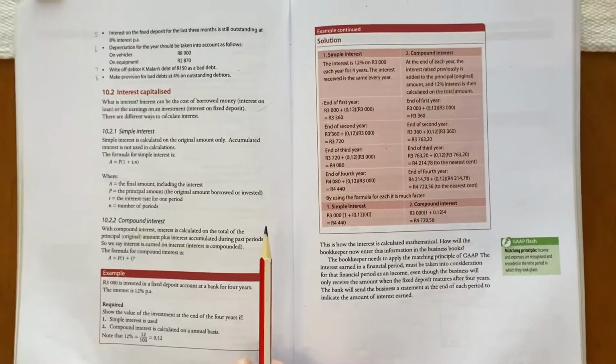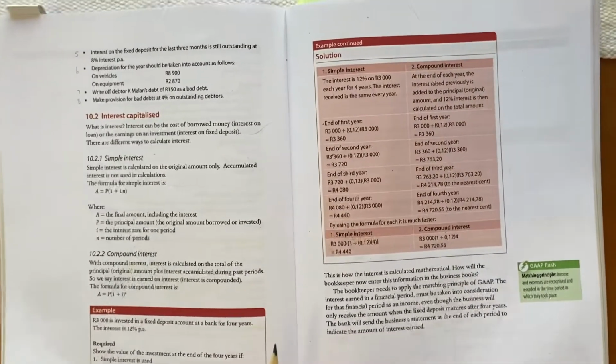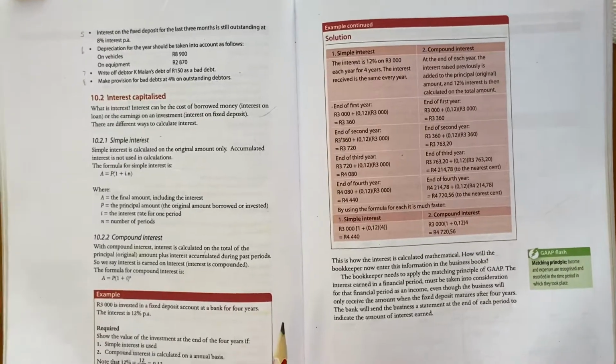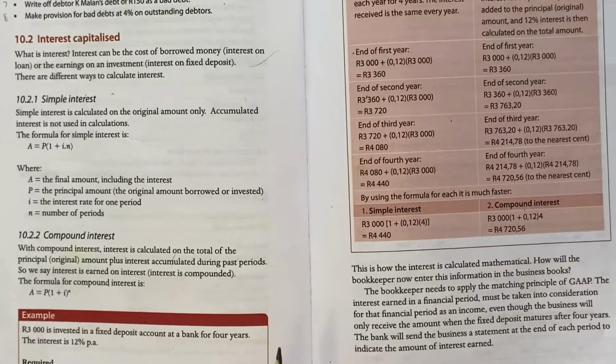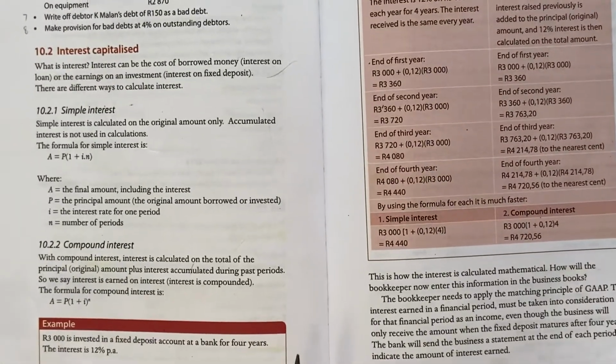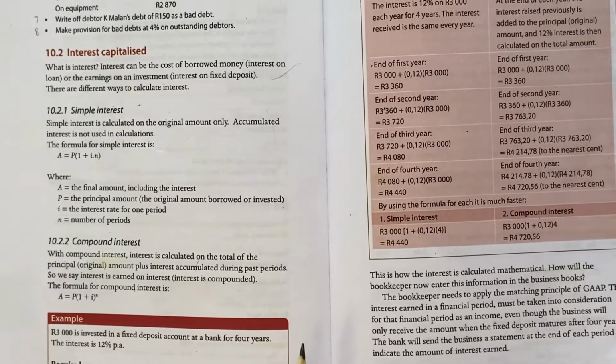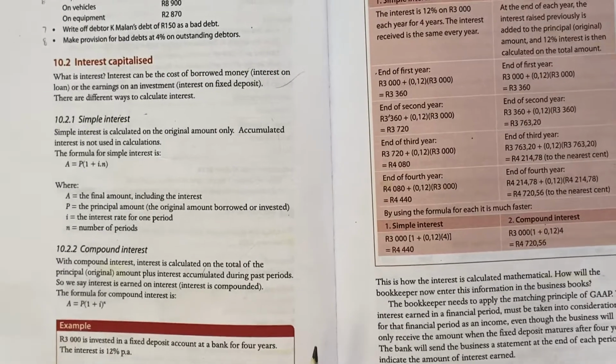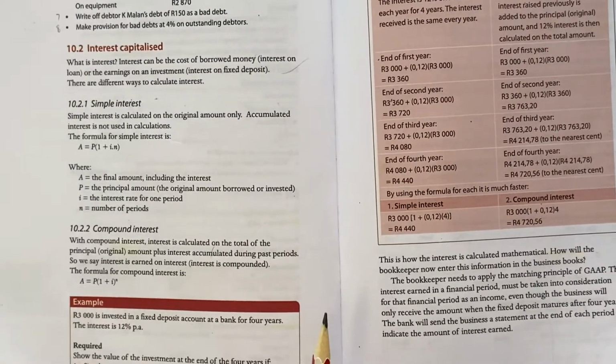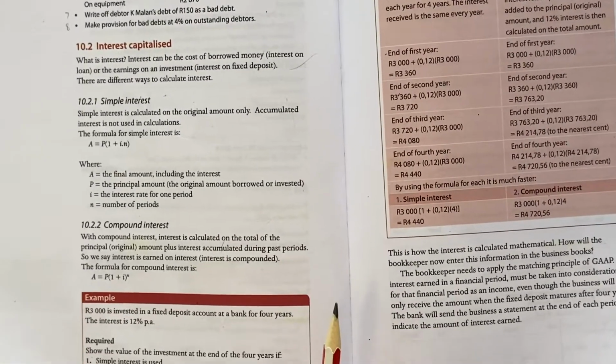What does it mean? Now, in the past, when we received interest on, for instance, a fixed deposit, we used to debit our bank and we credited interest on fixed deposit. That's how we did it last year, but it doesn't really work like that in practice. How does it work in practice? The interest is added to the fixed deposit.